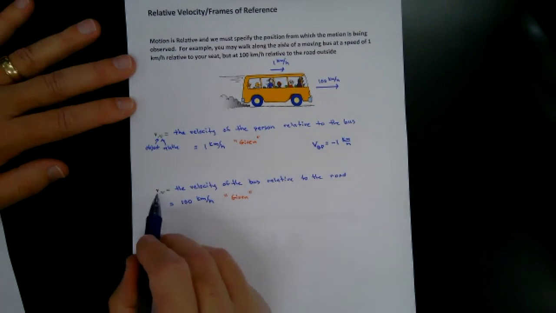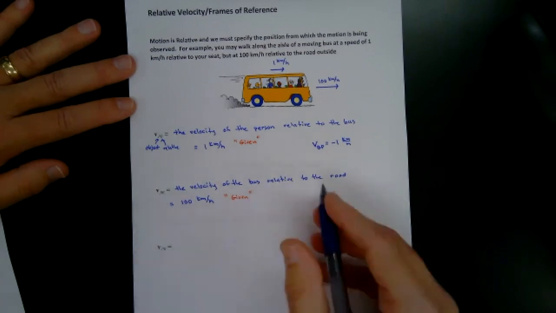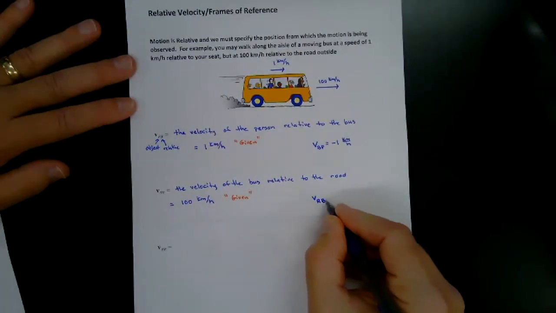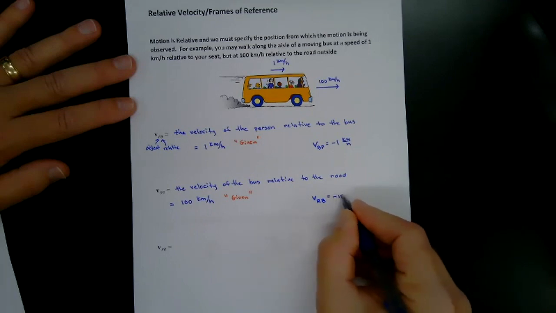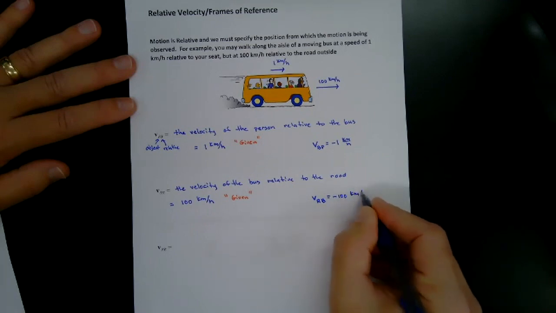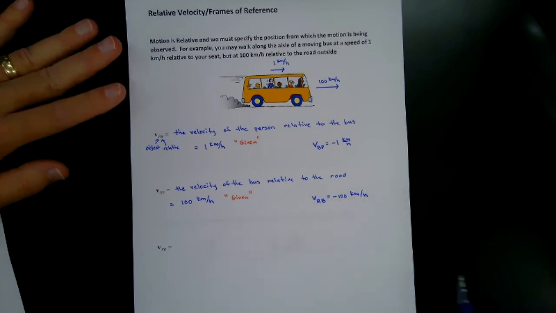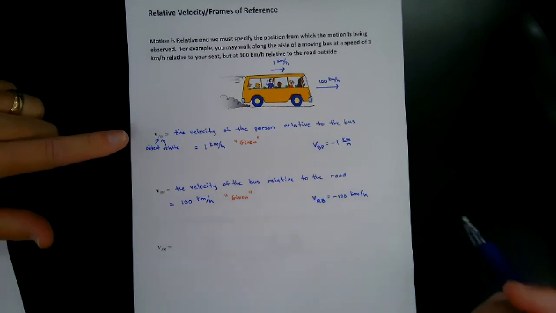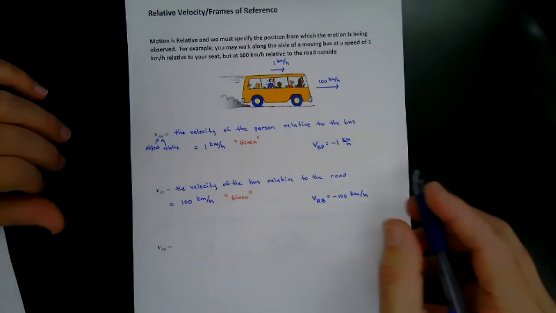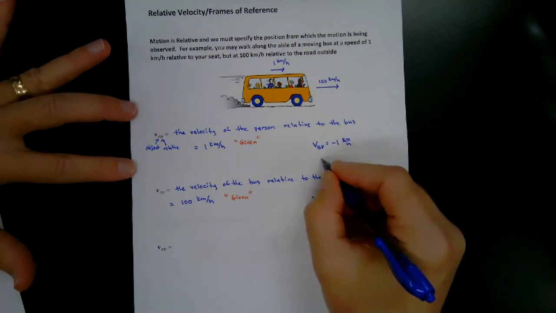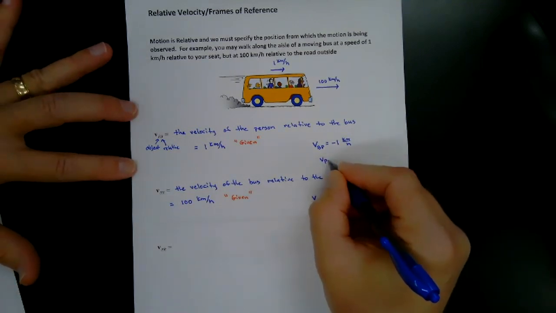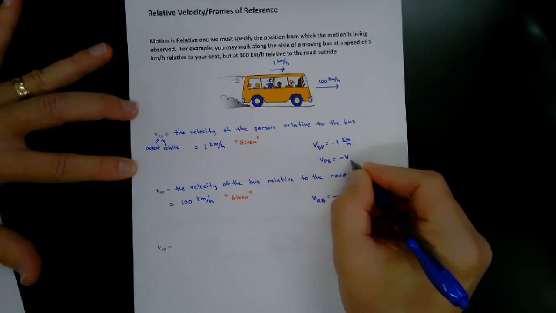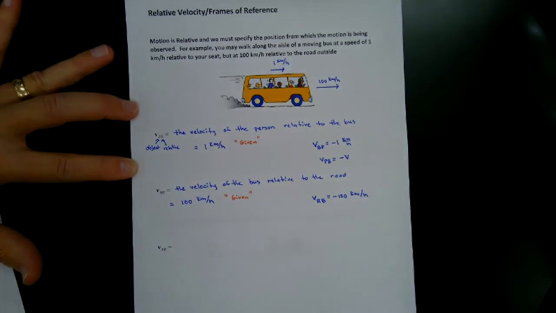So in this case, knowing the velocity of the bus relative to the road, we could figure out the velocity of the road relative to the bus. It would simply be -100 kilometers per hour. So that's what I'm saying: if you have one of these, you can get the other one by just flip-flopping it and taking the opposite. A simple way of saying this is the velocity PB is equal to negative velocity of, actually, I wrote that wrong. Let me fix that.